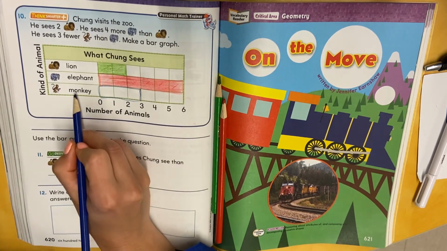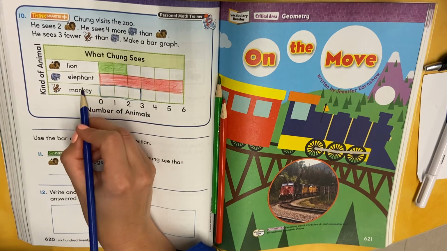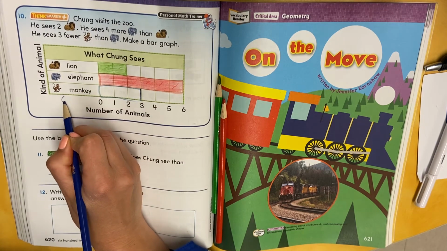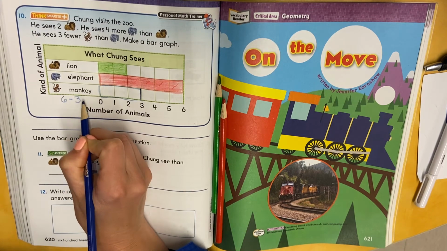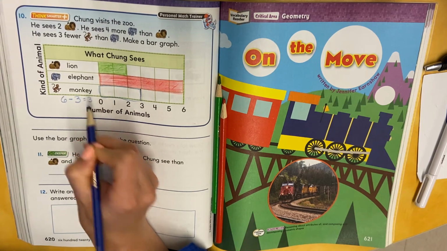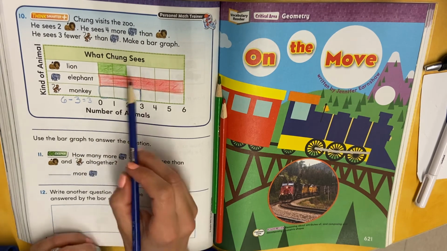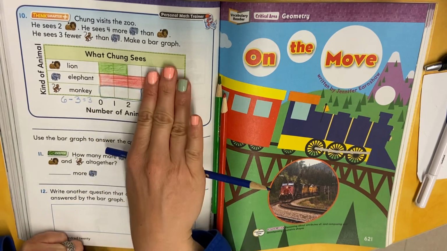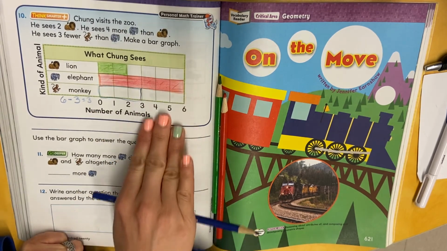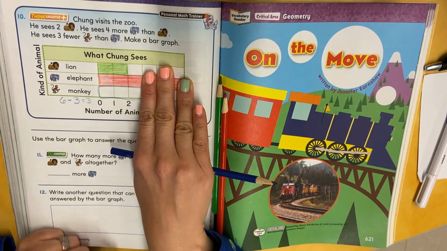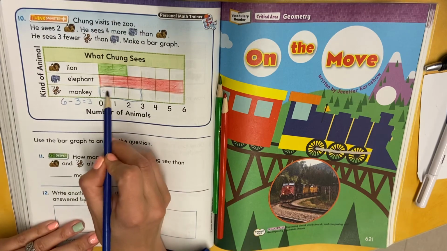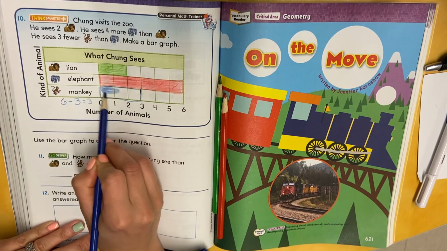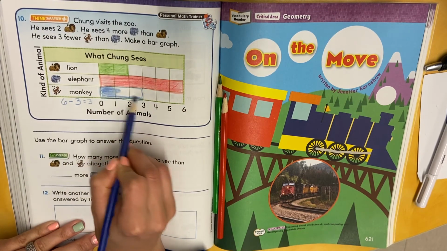We can make a minus problem for that too, for fewer, right? 6 elephants. He sees 3 fewer monkeys, so 6 minus 3 equals 3. Just like what we found here. Here was our 6. 3 fewer, 3 less. We covered 3 up. And we saw, hey, that means there's only going to be 3. We'll color these in.